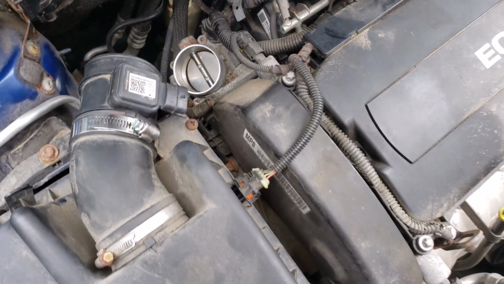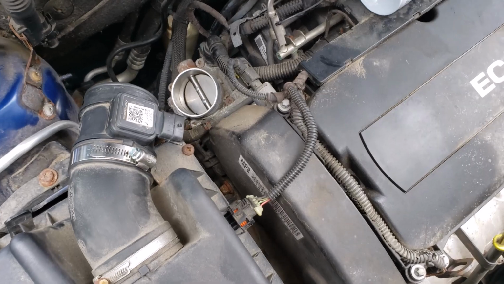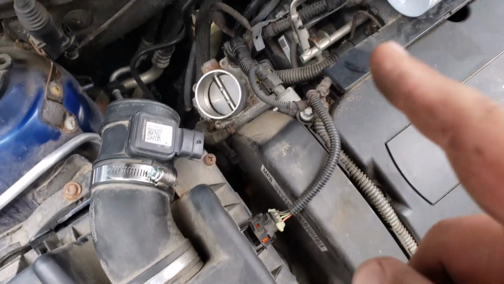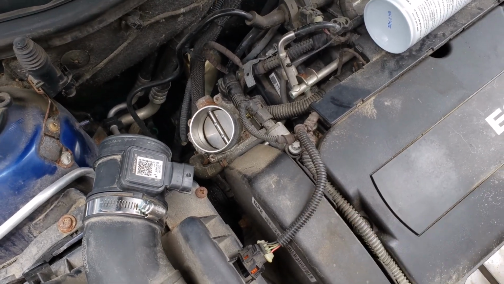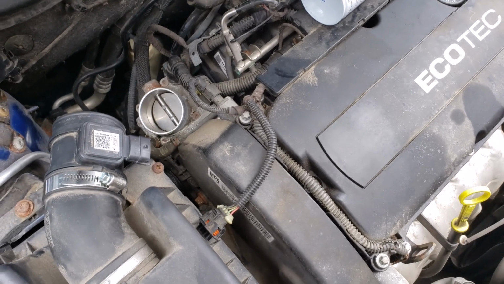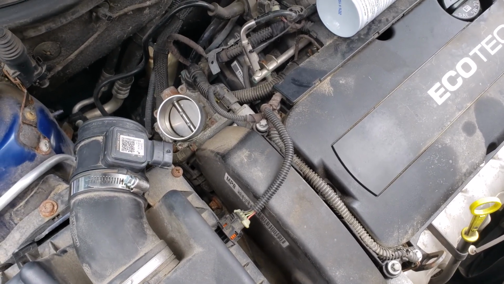With it being a GM, sometimes they're a little bit finicky with how this goes, but I think with the mass airflow sensor disconnected, this should fire up and run. It should try and use the MAP sensor and the base mapping and the O2 sensors to try and run. But we'll find out. I may have to wind up slipping the intake back over.